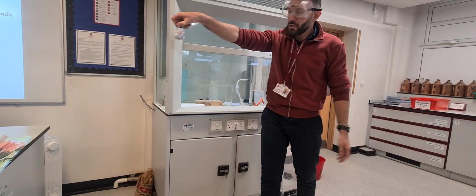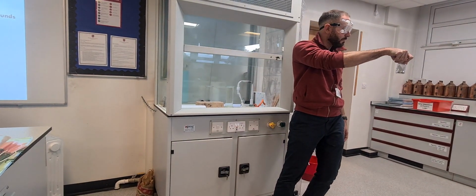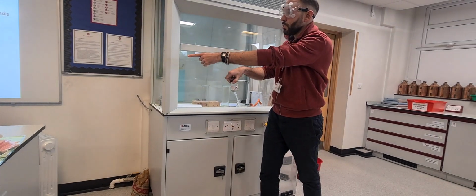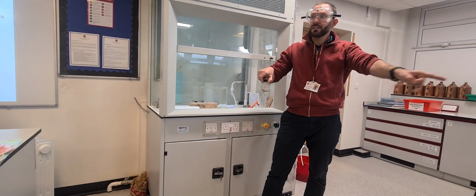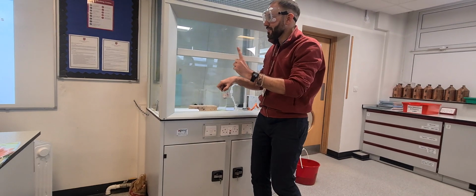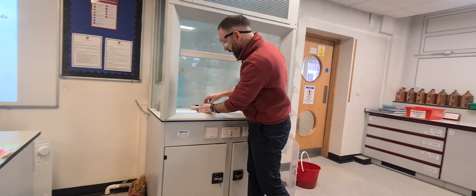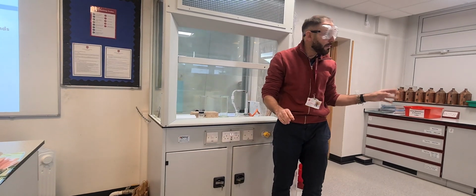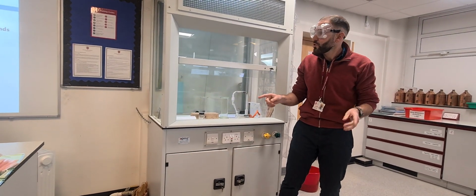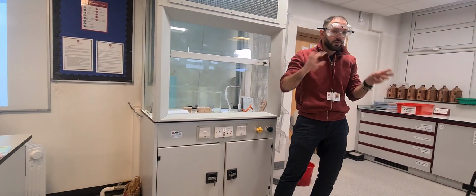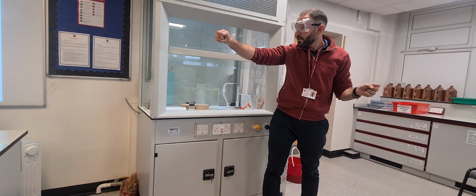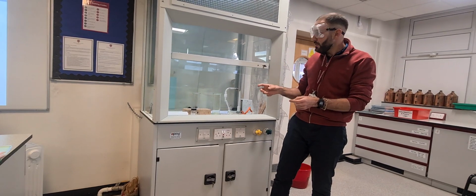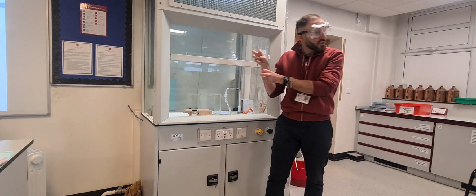This is sodium. We looked at this before, right? What group is sodium? 1. Wonderful. That means it has 1 electron in the outside shell. What sodium likes to do is lose that 1 so it can have a full outside shell. Chlorine has 7 in the outside and it wants 8.